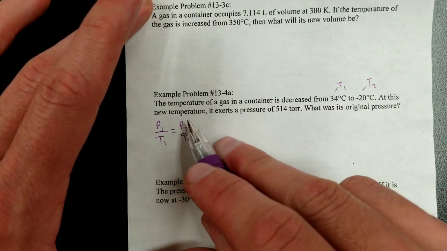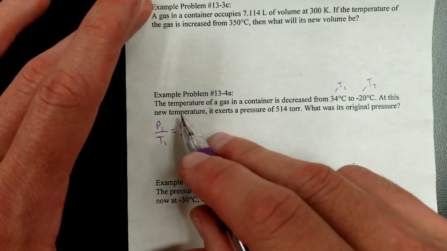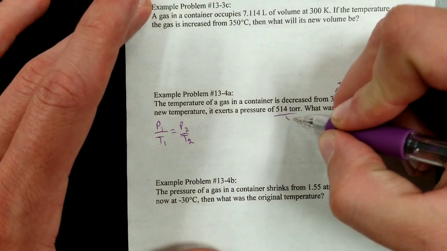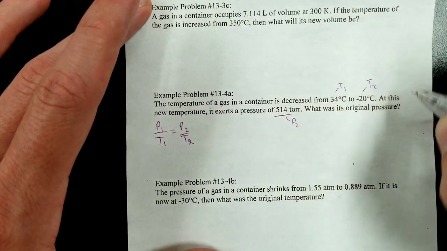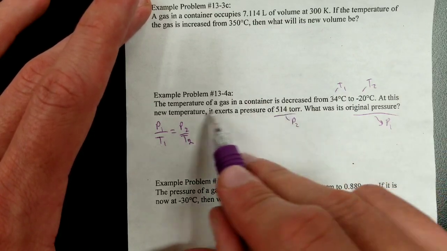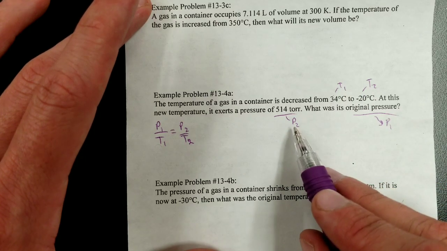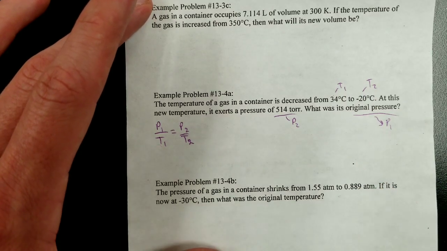At its new temperature, it exerts a pressure of 540 torr. What was the original pressure? So at a new temperature, this is the pressure. That's how I know it's P2. Original pressure, that alone tells me it's P1. Even if this was difficult to understand, original pressure means P1, which means by process of elimination, this must be P2.